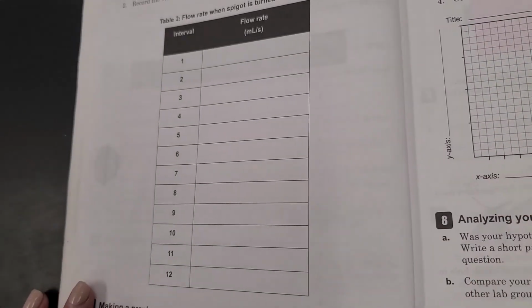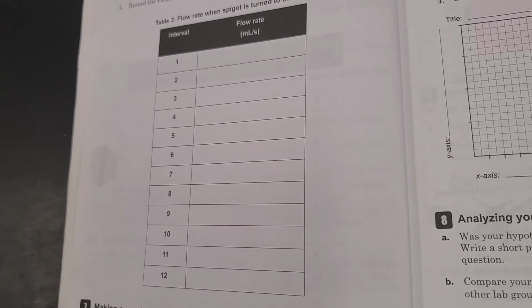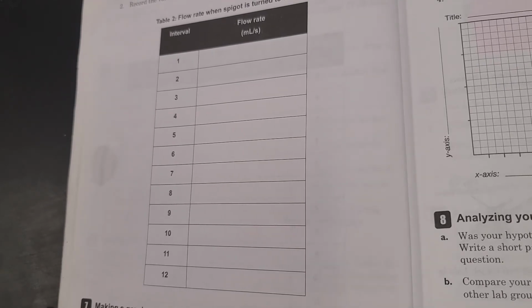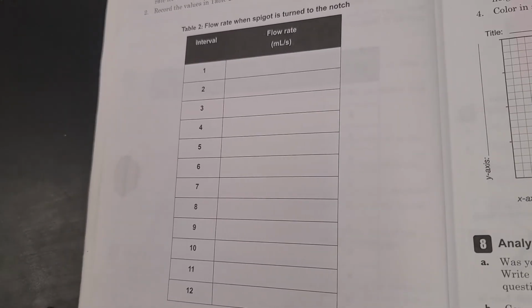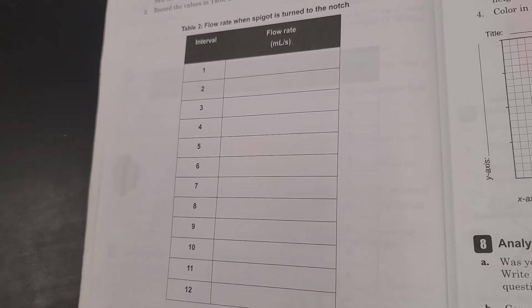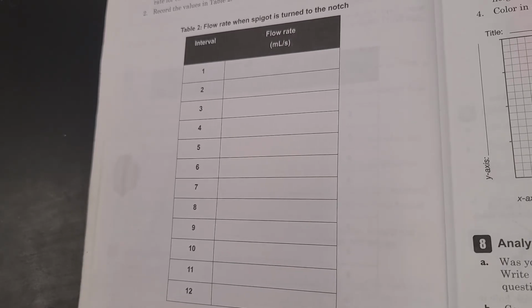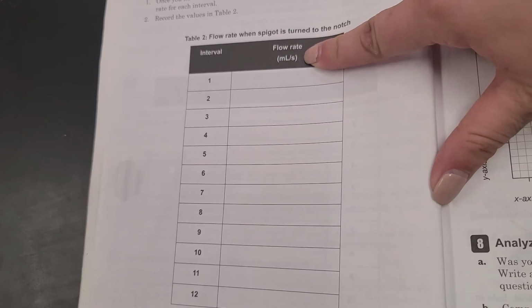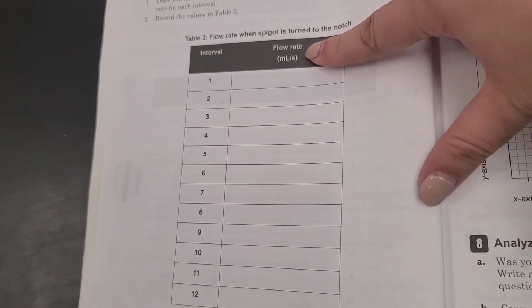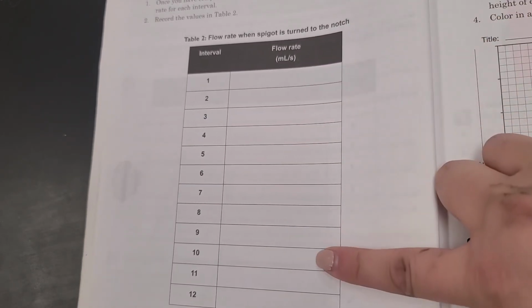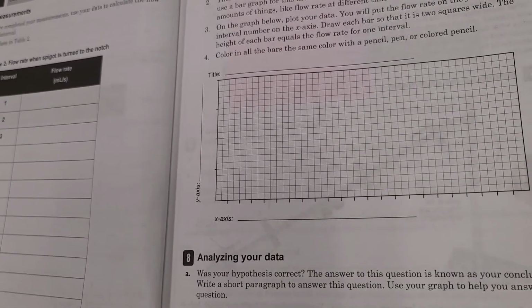So the key, again, like I mentioned earlier, was we had to find flow rate. So we are not just putting the time and the amount of water on our scatter plot. We're looking for flow rate. So we're taking the number of milliliters and dividing by the number of seconds for each of those intervals. And once we do, we can make our graph.